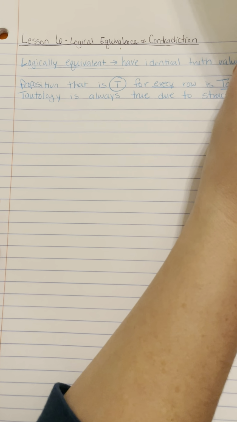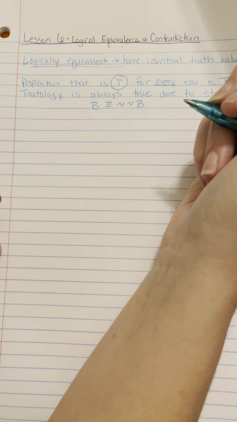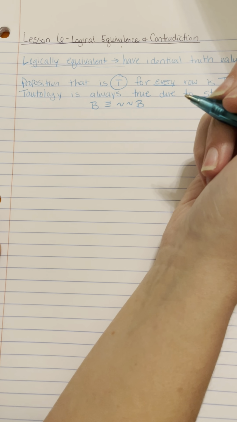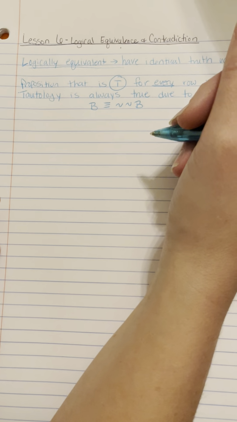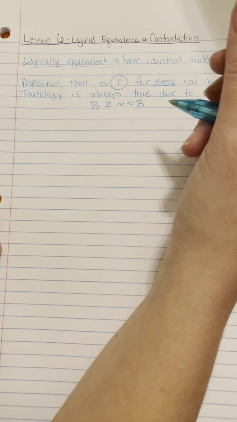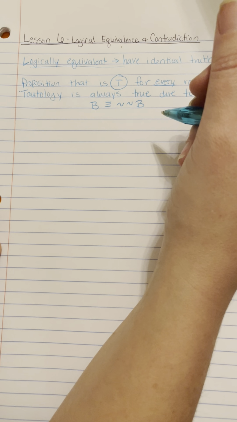Okay, and some examples of that could be B if and only if not B. So B could stand for blue. My Gatorade is blue if and only if my Gatorade is not blue.